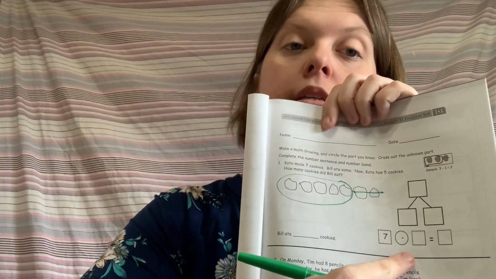Kate has 5 cookies. So I have to circle the part that I know. 1, 2, 3, 4, 5. So I'm going to count out 5 and circle those 5. That's the part that I know. So she had 7. Now she only has 5. So how many did Bill eat? 2. Right. So we're supposed to cross out the unknown part. Using our math drawing, we're going to complete our number bond and our number sentence, and then answer.